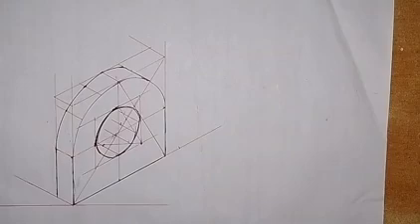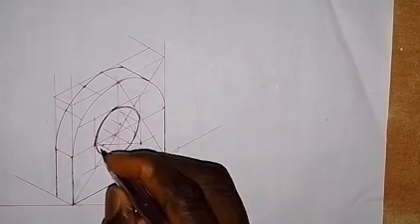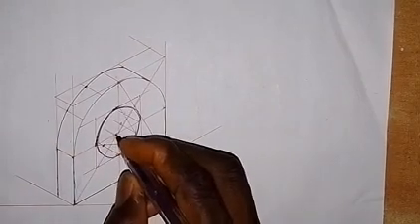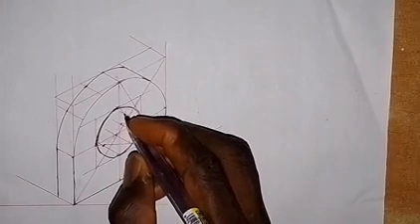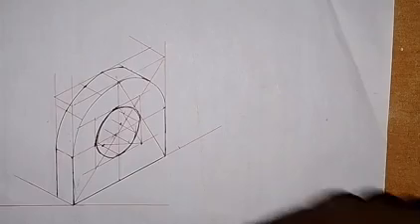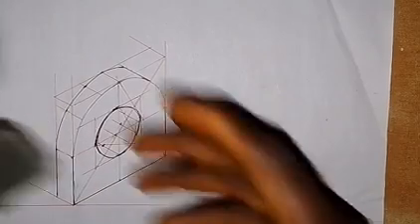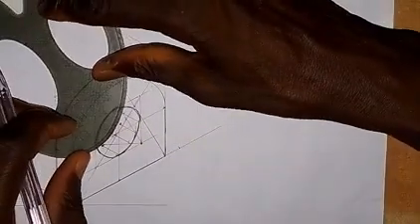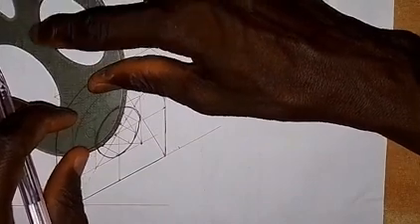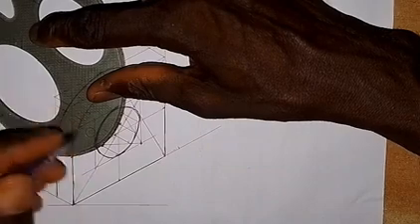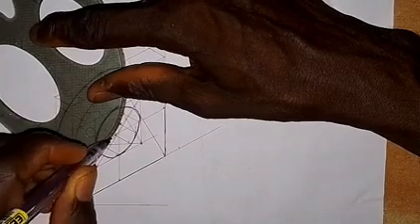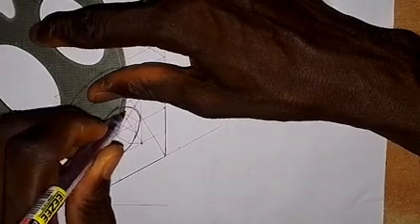Alright, so all these points I'm going to join them together with the use of a French curve, like this. So we have this point. When I take the French curve, I will join them together. I will turn my French curve like this, making sure that the points are well laid on the curve. So I'll just draw, joining them together like this.